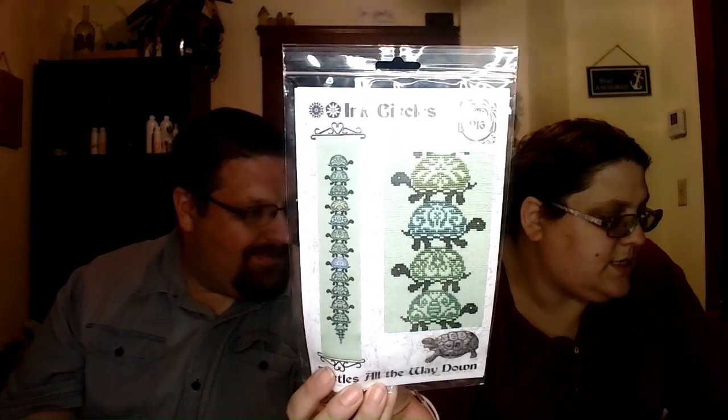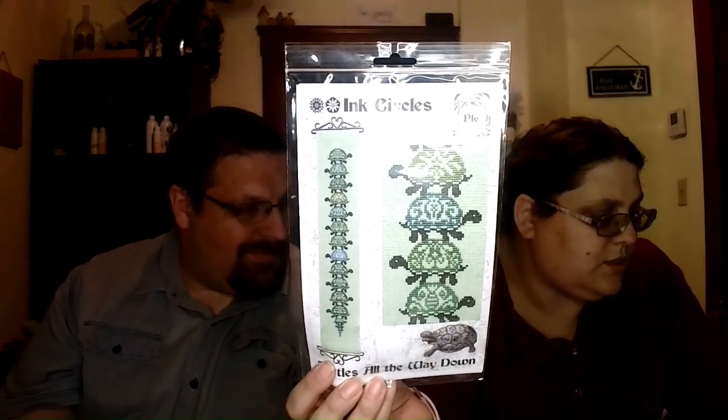Right. But the reality is, us stitching the same thing is kind of, I don't know. I would say it doesn't make sense, but maybe it does to some people. I had this brilliant idea to stitch ink circles, turtles all the way down. I stitch one turtle, he stitches another turtle. So I stitch all the turtles that face left, and he stitches all the turtles that face right. Because I'm left-handed and you are right-handed.